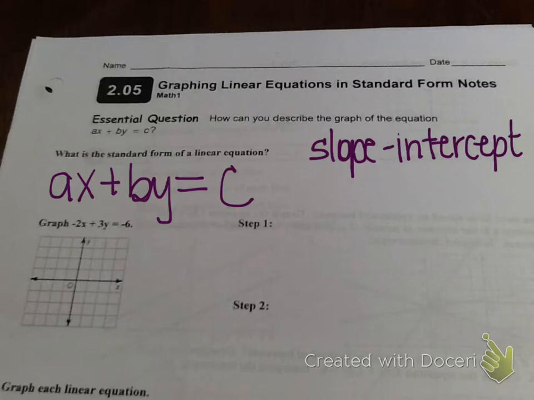And you'll remember that that's y equals mx plus b, because we have the slope and the y-intercept given to us right in the equation. In this form, we have to do some manipulating of the equation to figure out how to graph it.